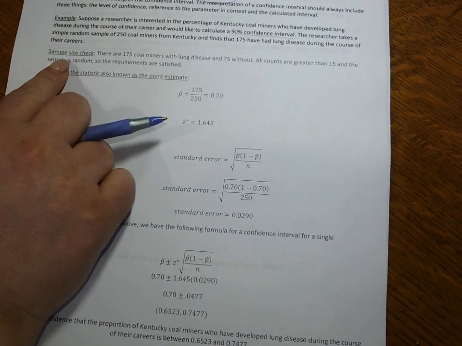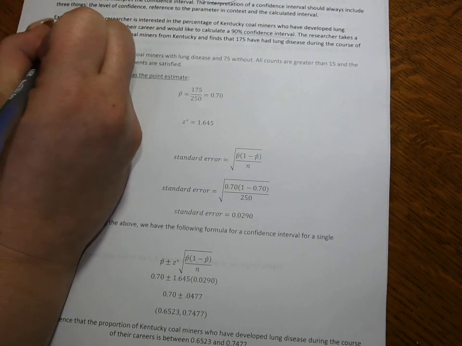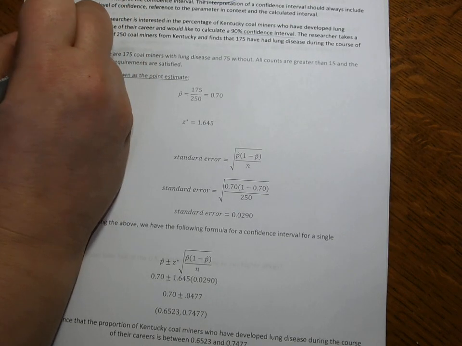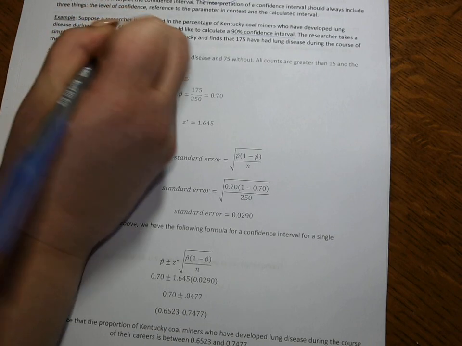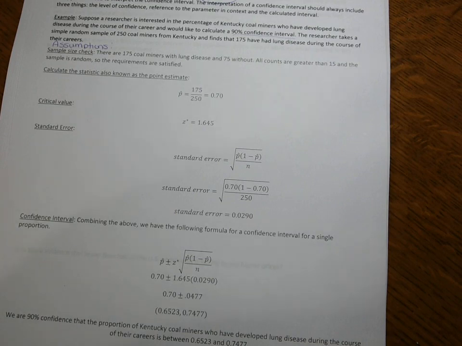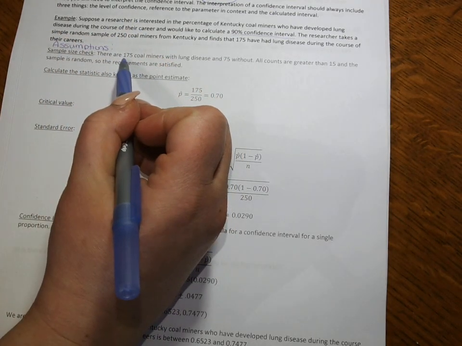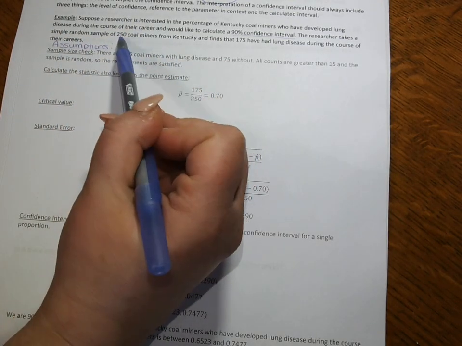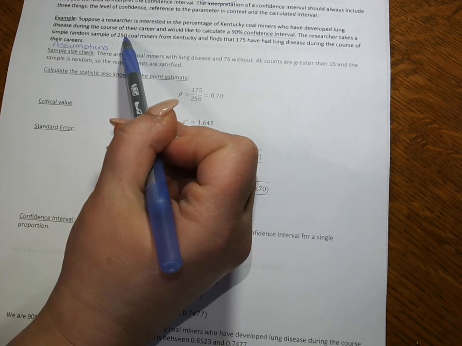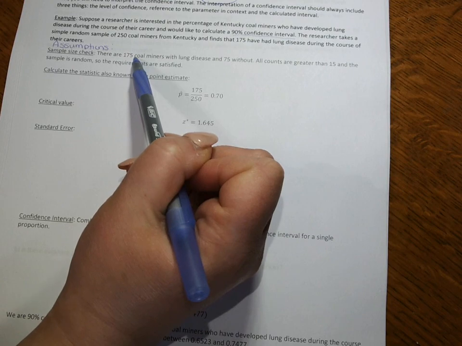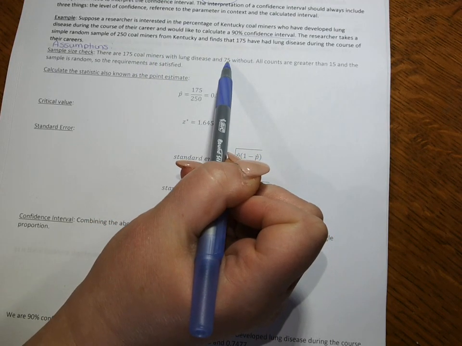So the first thing we're going to do is our sample size check. We could also, instead of sample size check, write this as assumptions. These are the things that we need to hold true in order for the methods we look at to work. So first of all, notice that there are 175 coal miners with lung disease, and since we talked to 250 coal miners total, that means there's 250 minus 175, which equals 75 without.